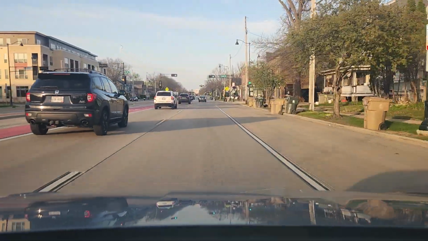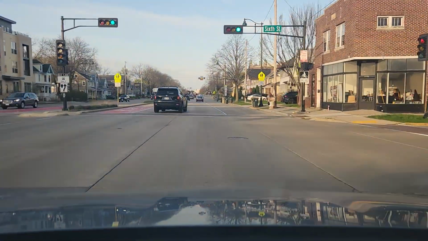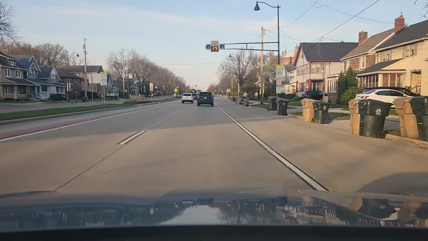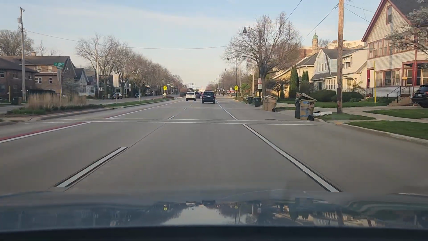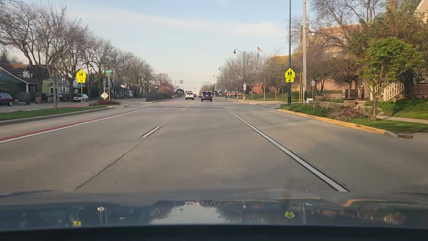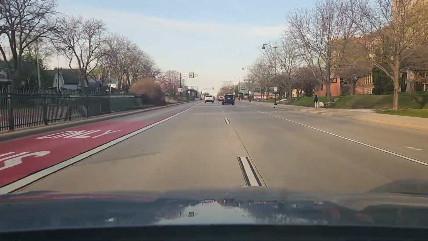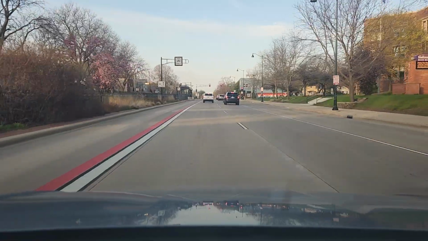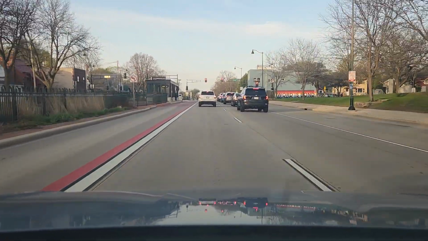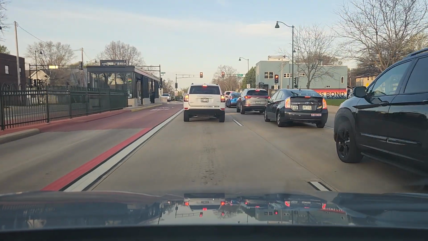Sometimes a bus priority operation might throw it out of coordination for a cycle or 2. But then we have 6th Street, which we just passed under, and coming up to 4th Street, these signals run free again. These are more minor intersections. They have a little bit more pedestrians and side street traffic. They naturally want to run shorter cycles.